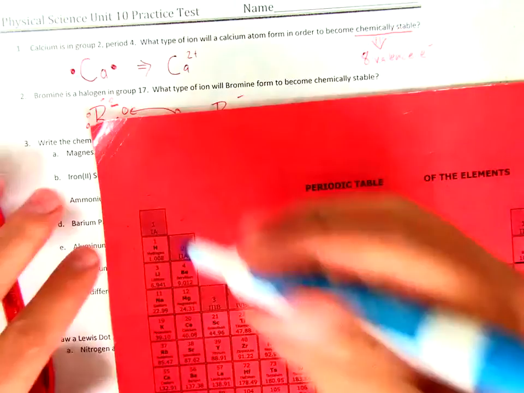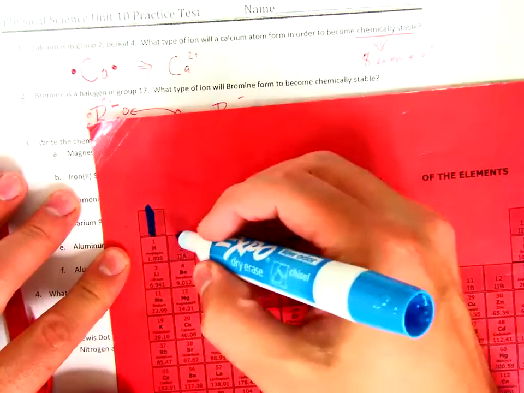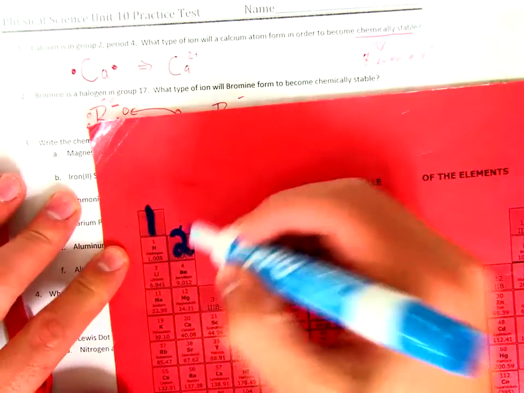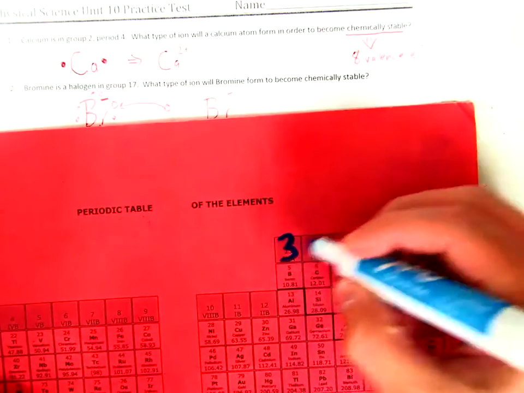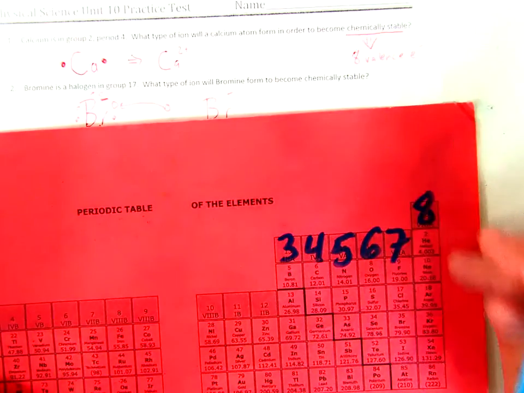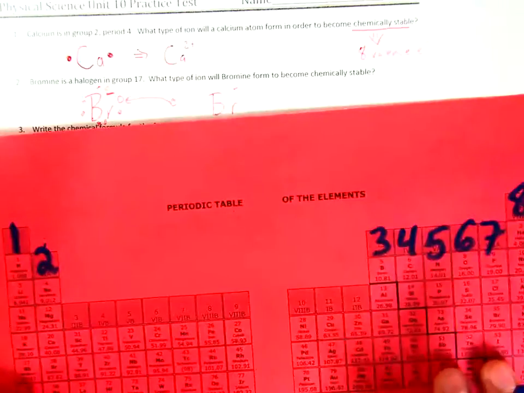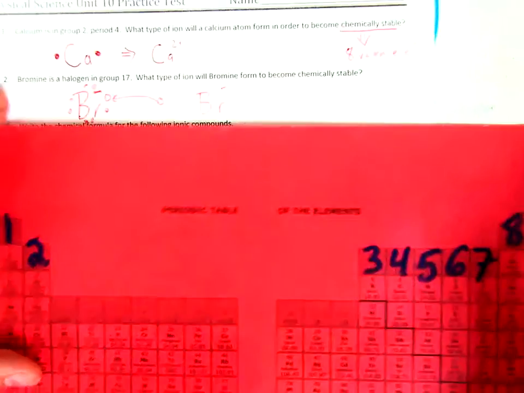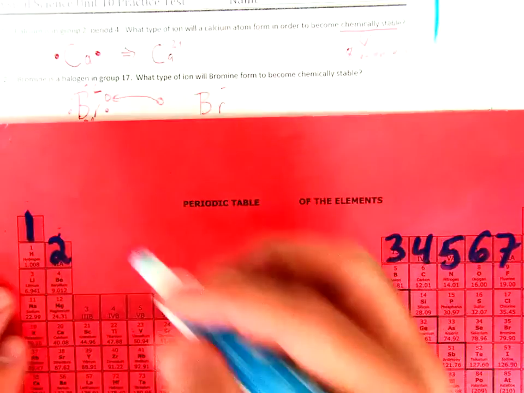So real quick, one more time, 1 valence electron, 2, 3, 4, 5, 6, 7, 8. 8's full. Anything beyond, like these ones, aren't going to give or take because they got what they want.